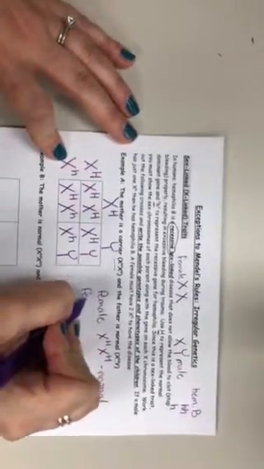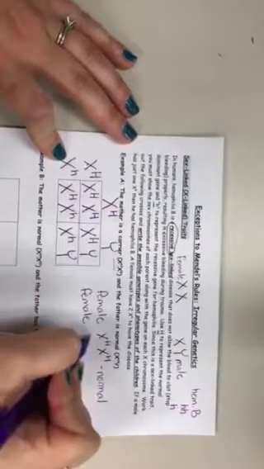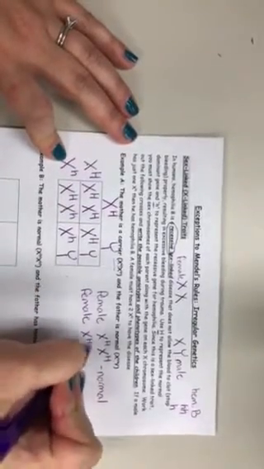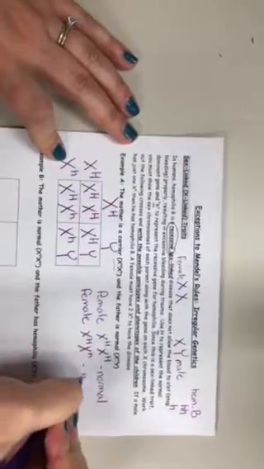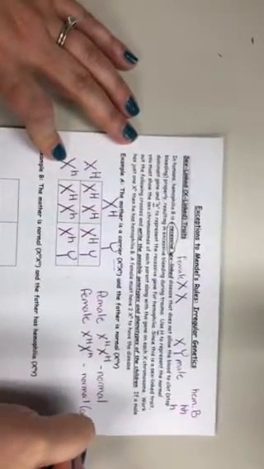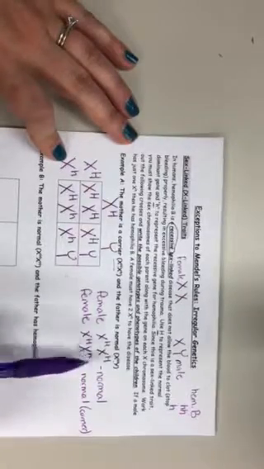We have a female who is X big H, X little h. She's normal, but she's a carrier. She's a carrier because she has that little h. So when she has children, she has a 50-50 chance of passing on this gene. She's a carrier for it, but she does not show hemophilia.